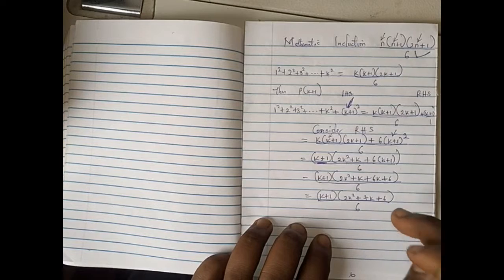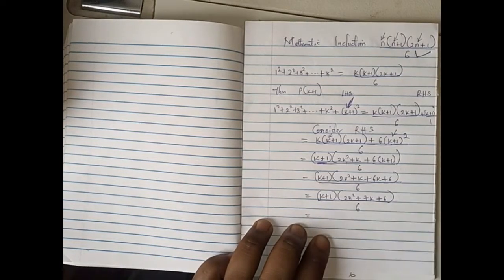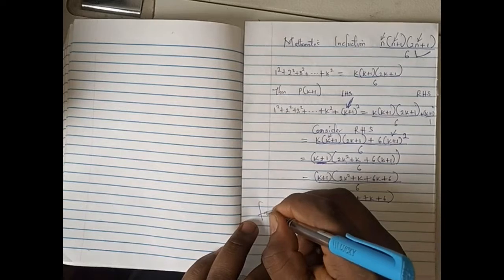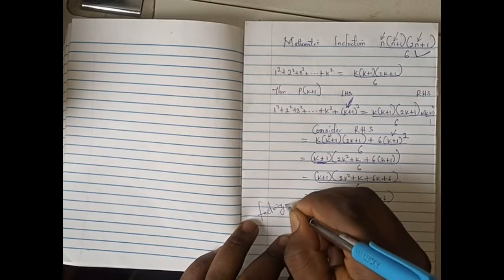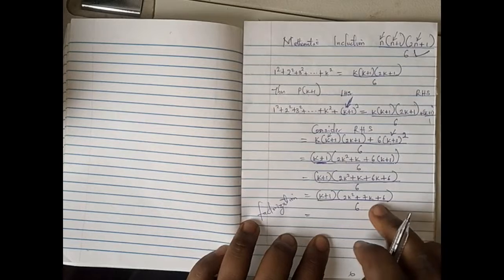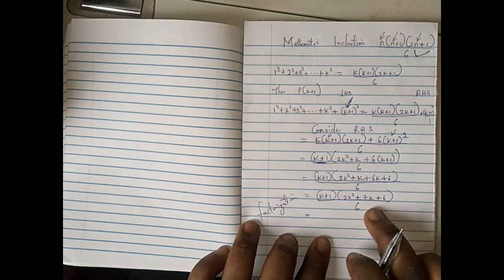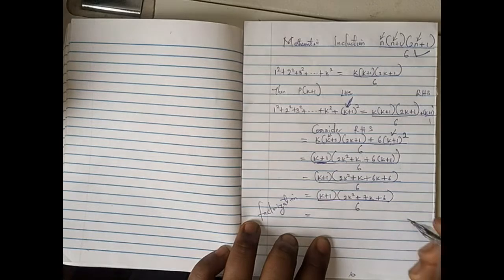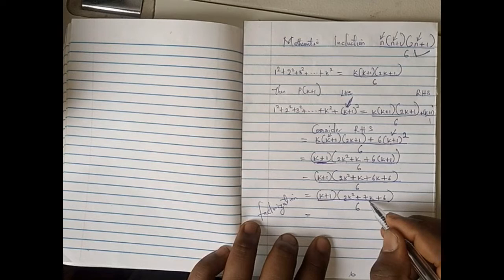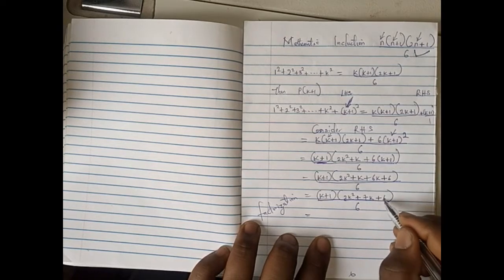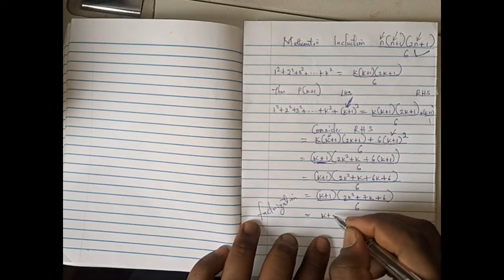So what will you do now? You have to factor this out, using factorization. How can you factor this? If you multiply k plus 2 and 2k plus 3, hopefully we are supposed to get this, because you see you have 2k squared here and you have 7k plus 6, so you have to use factorization.